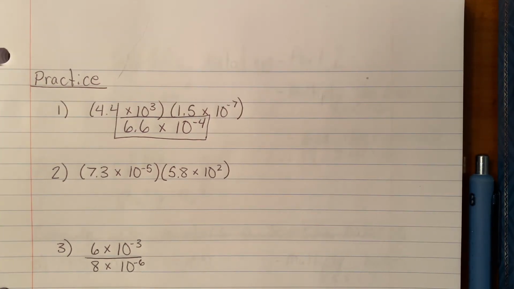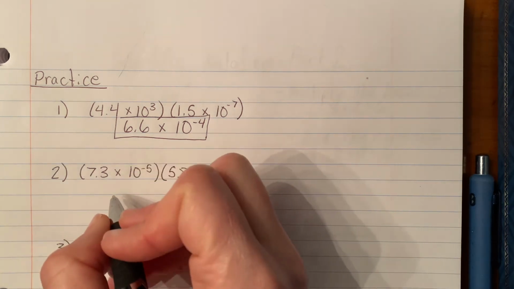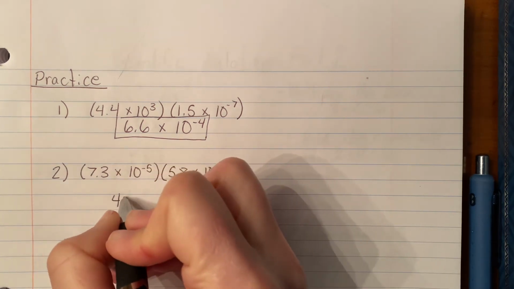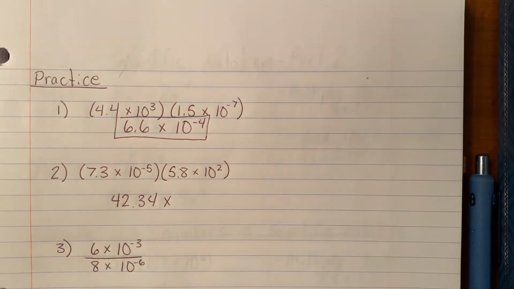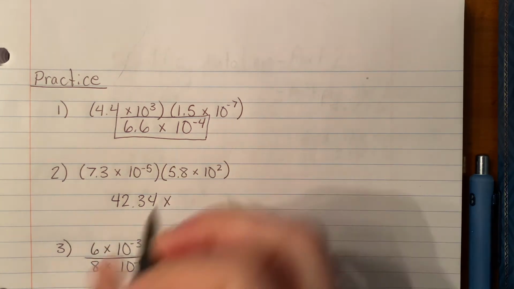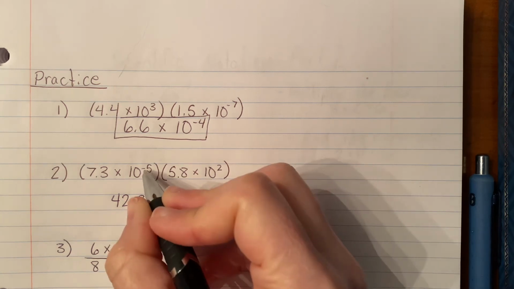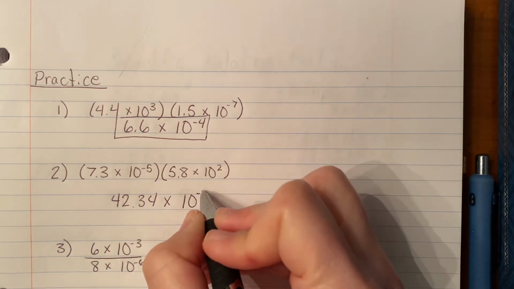Okay, go ahead and, well, you should have already tried the second one, so we're just going to do 7.3 times 5.8. And you should get 42.34 times, and then you'll have 10 to the negative 5 plus 2, which would be negative 3.